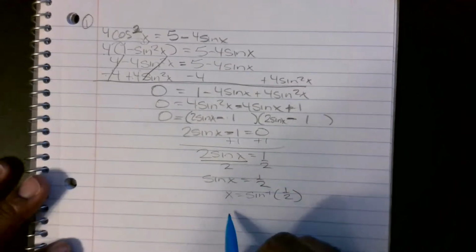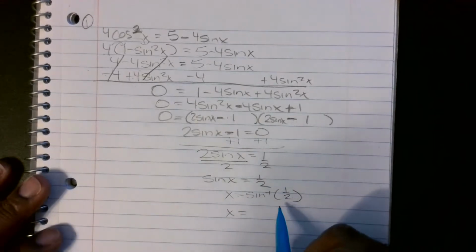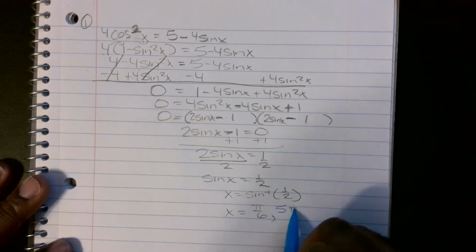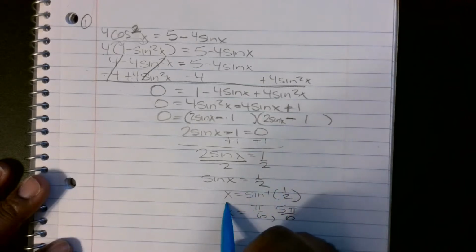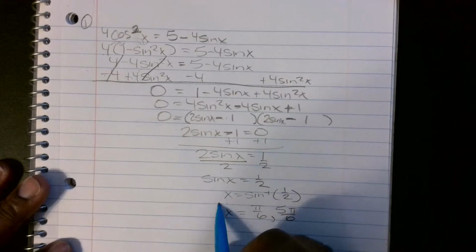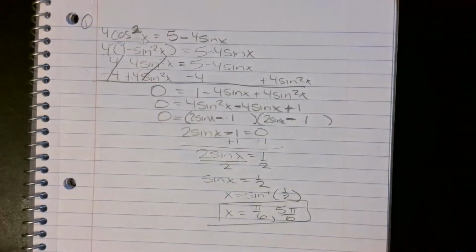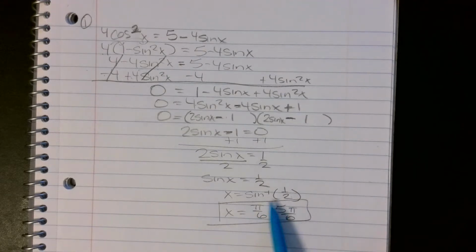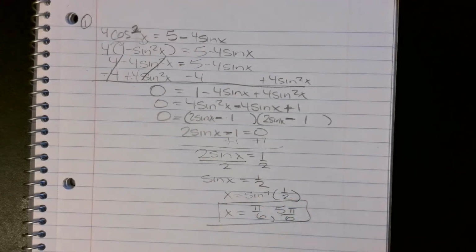And we know that in this case, x is equal to pi over 6 and 5 pi over 6. So these are two solutions to where sine of x is equal to 1/2. That is the solution to our equation.